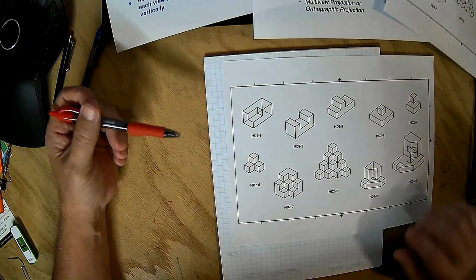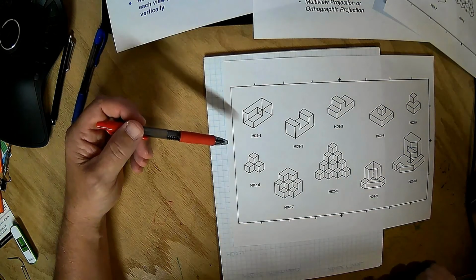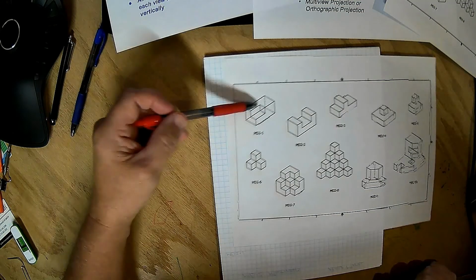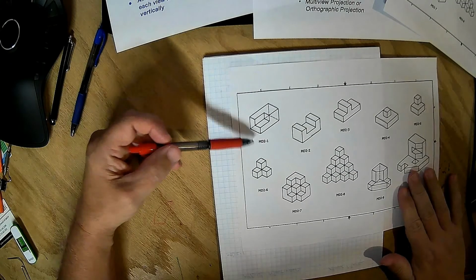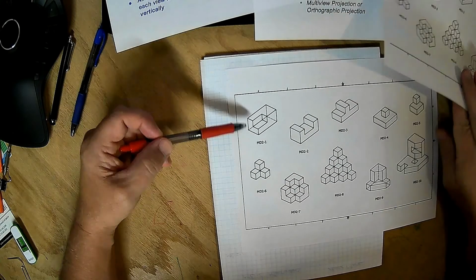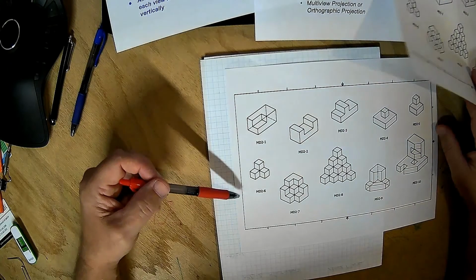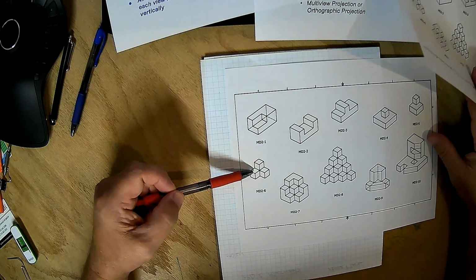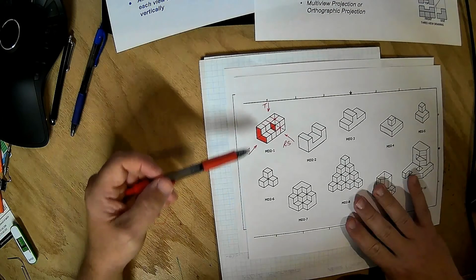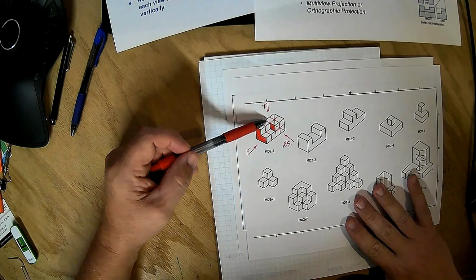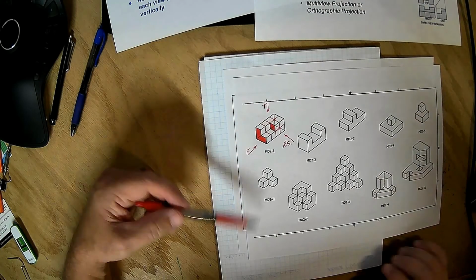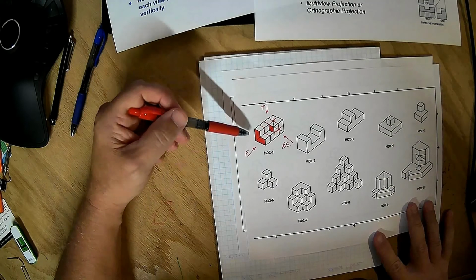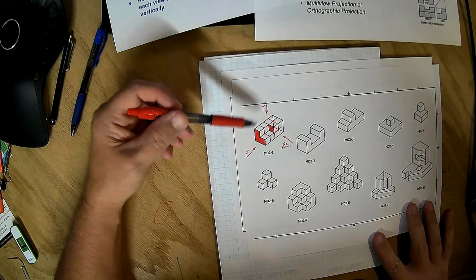The assignment for MD2 is sketching for multi-view sketches. We'll start here with MD2-1. Like I've told you before, each of these blocks can be assumed or presumed to be created from these individual cubes here. I've kind of shown them separating it, breaking it down into the individual cubes, and the only reason for that is just for estimating purposes of size.